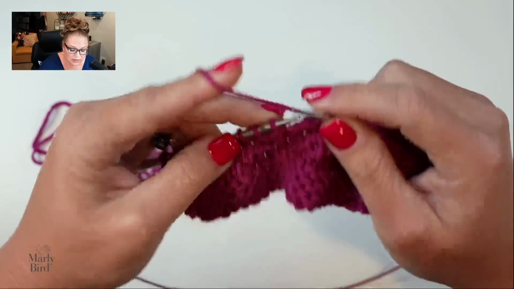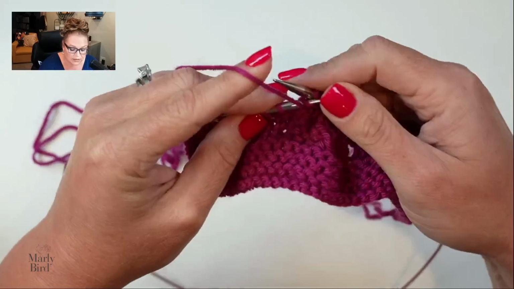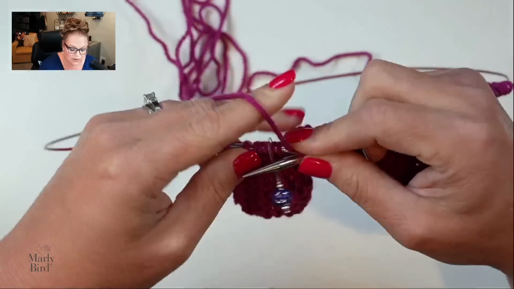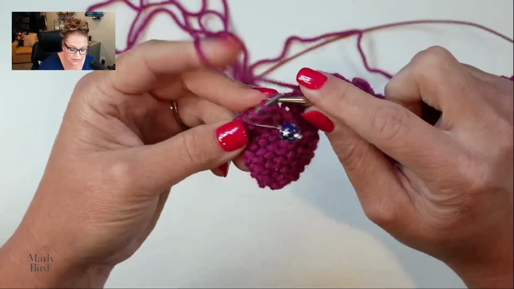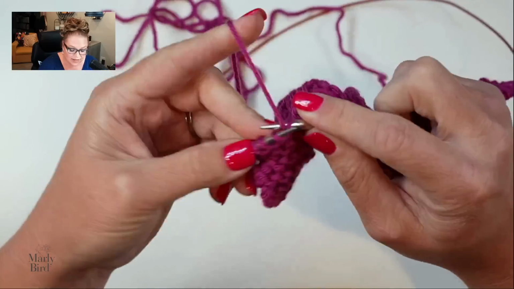So 1, notice I gave that a nice tug to tighten that up. 2, 3, and you have your knit 3, 1, 2, and 3. Slip your marker, and we finish with those 5 knits.